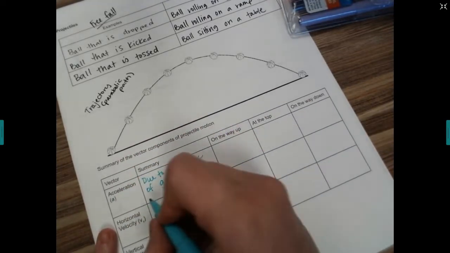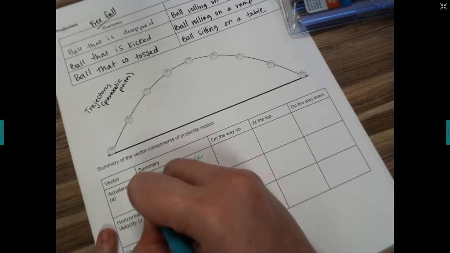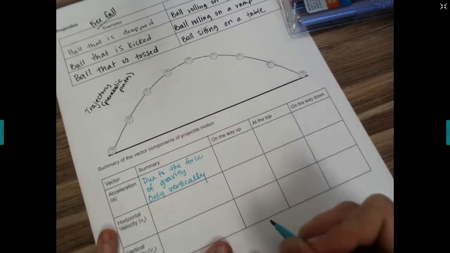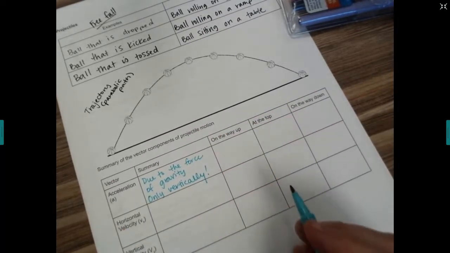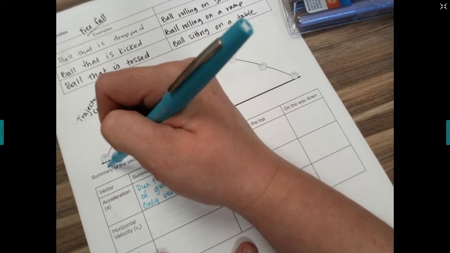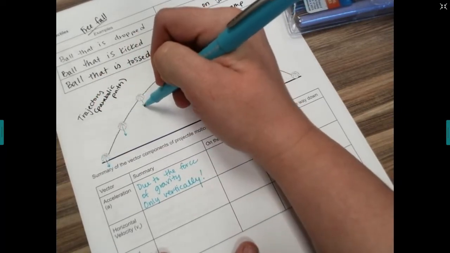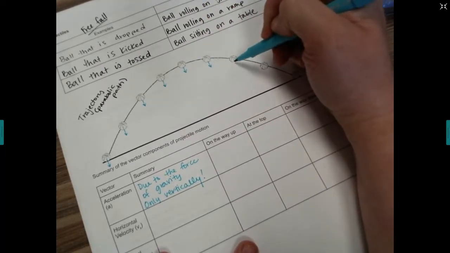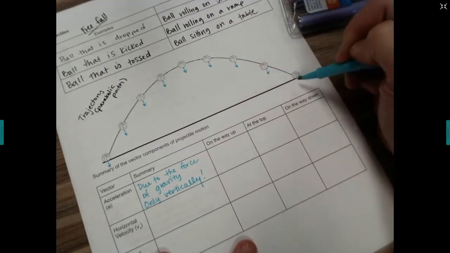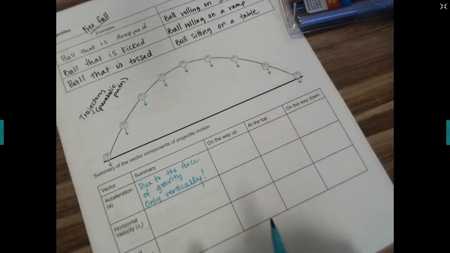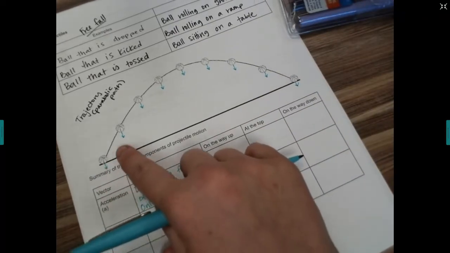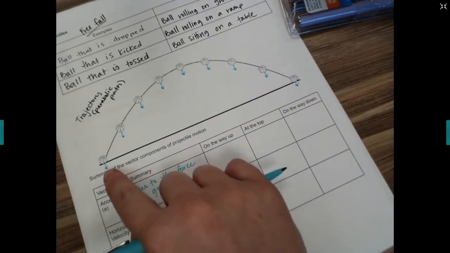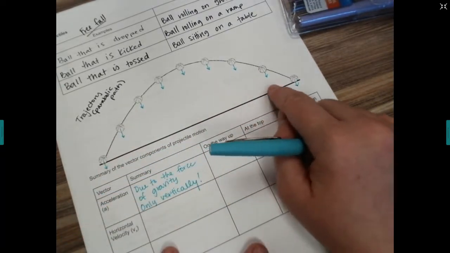Okay, and it's only happening vertically because gravity is trying to pull things downwards. That's a vertical direction. Okay, so I'm just going to draw in some vectors here. My ones here in light blue are showing my acceleration vector, the acceleration due to gravity. You can see that it's always pointing down, and I use the length of the arrow to show the magnitude. I didn't measure these exactly, but they're pretty much all the same length.